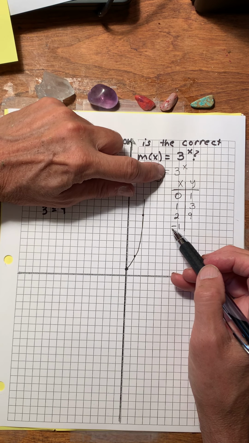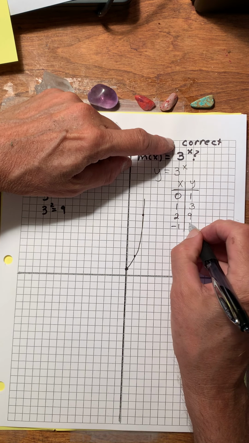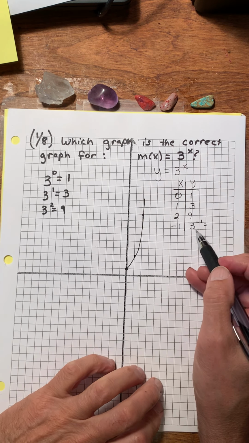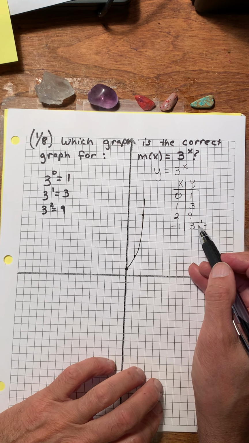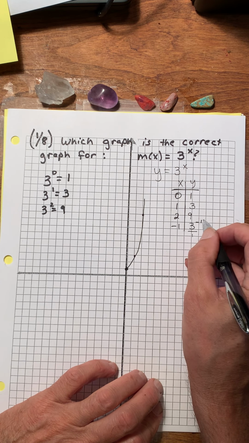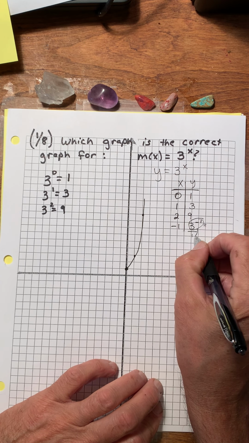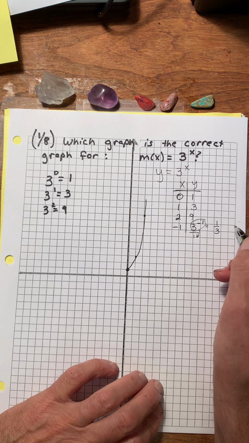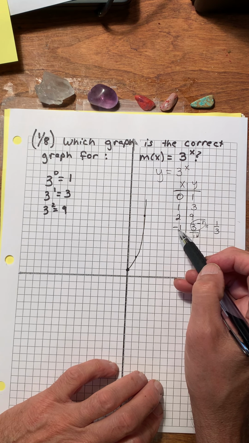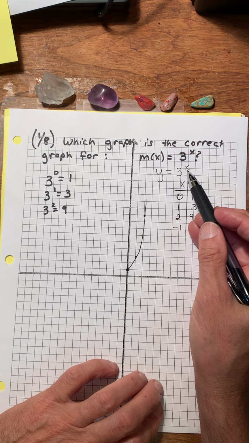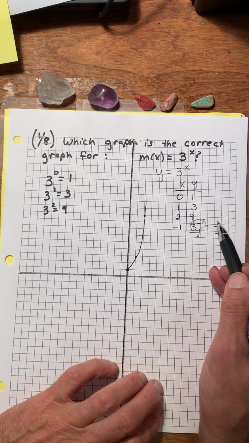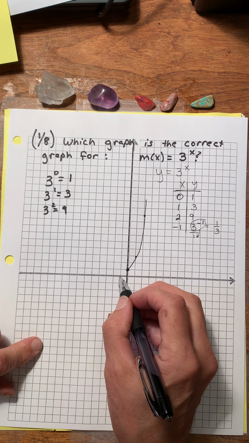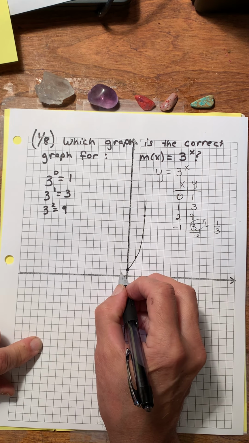That means y is 3 to the -1. Oh, wait a minute, but a negative exponent is a reciprocal concept, right? That means I can move it to the other part of the fraction and make this 1/3. So if I pick x as -1, 3 to the -1 is the same as 1 over 3 to the +1, 1/3. So if x is -1, I get 1/3.